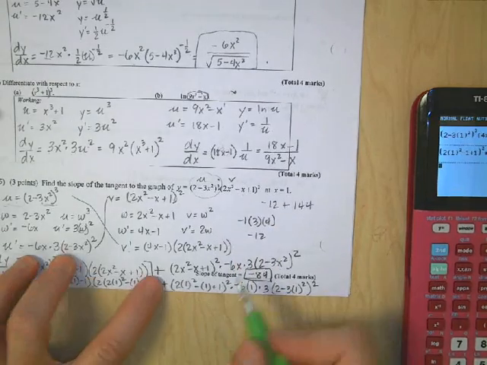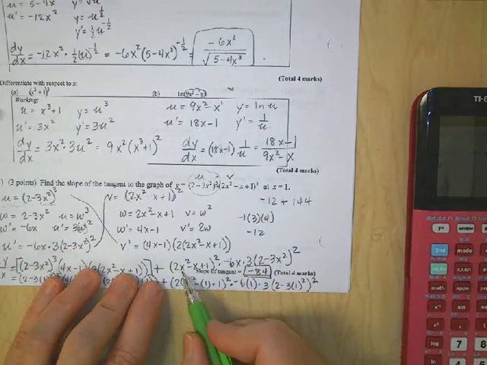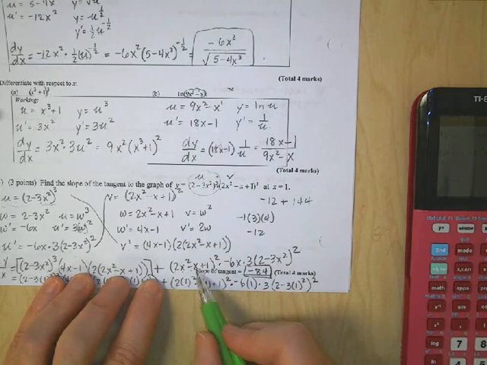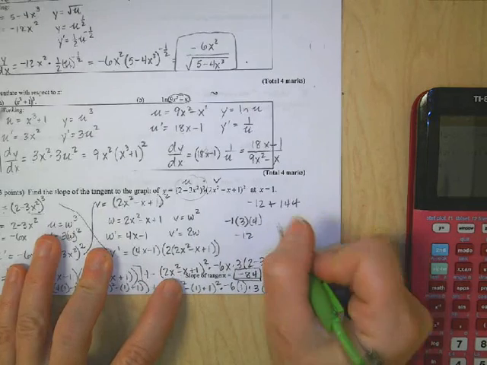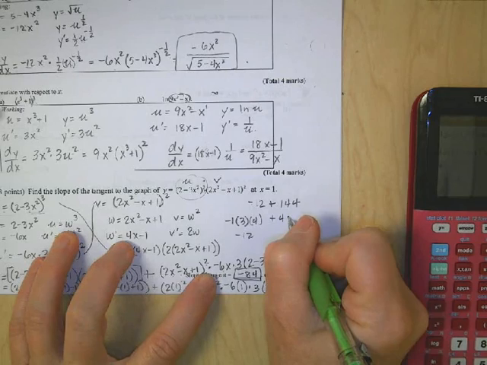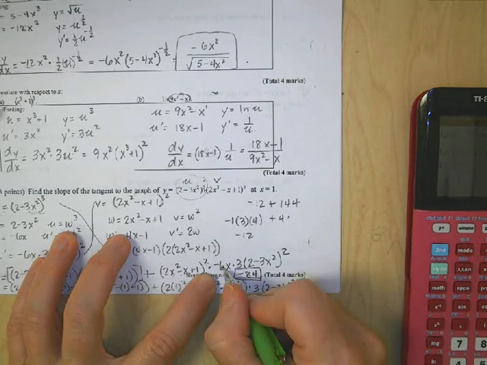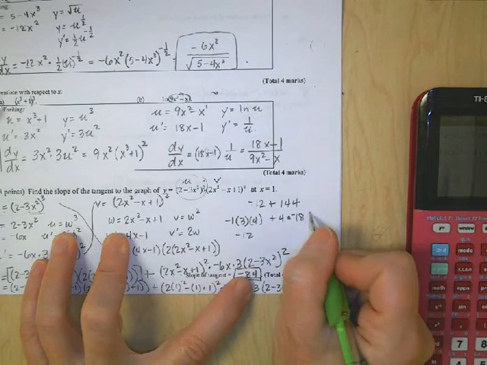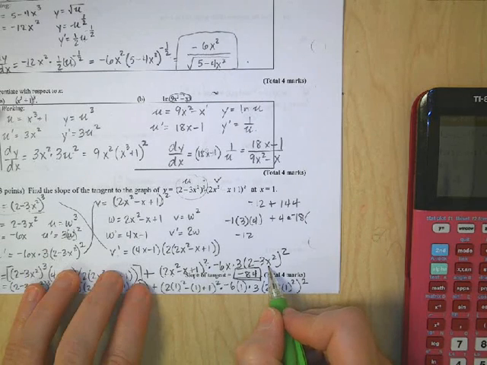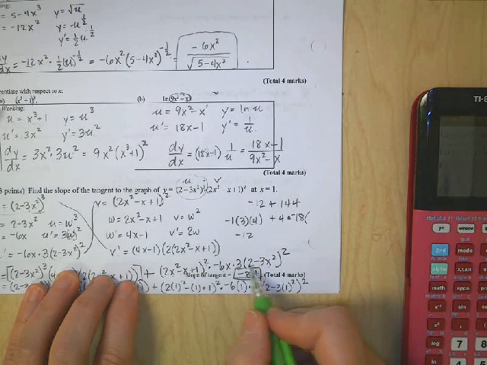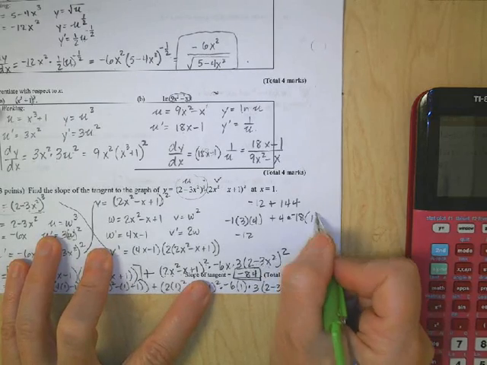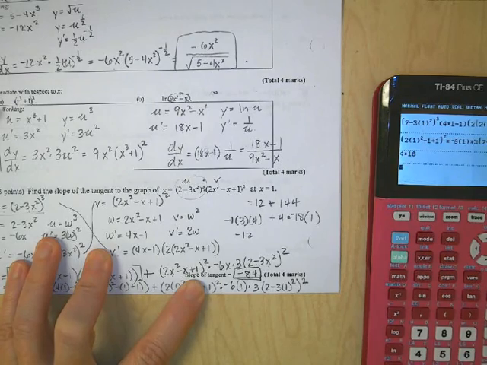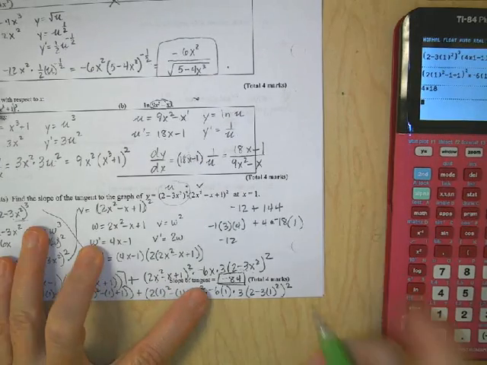Now let's see what happened over here. 1 squared is 1. 1 times 2 is 2. 2 minus 1 is 1 plus 1 is 2. 2 squared is 4 times negative 6 times 3 is negative 18 times 1 is negative 18. And then here, 1 squared is 1. 1 times 3 is 3. 2 minus 3 is negative 1. Negative 1 squared is 1. So I have 4 times negative 18. There it is. So that's negative 72.